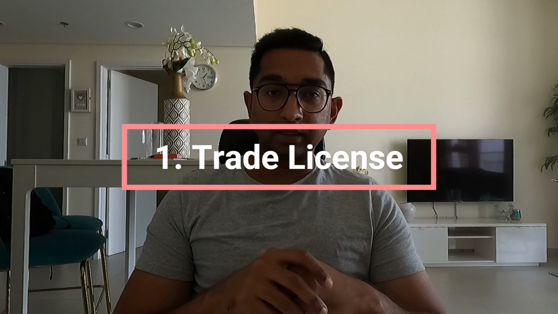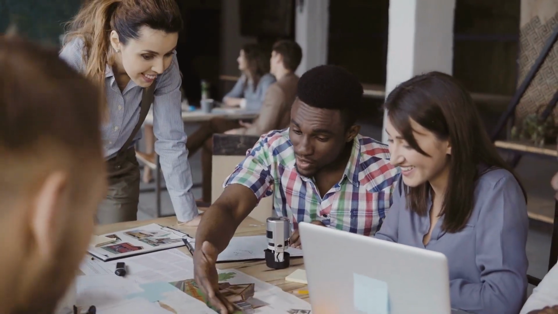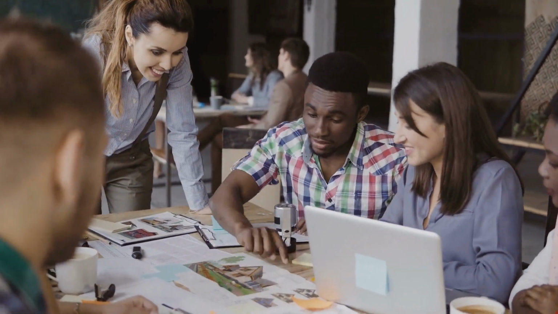So, the first document that you should be aware of is your trade license. Now, your trade license, as the name suggests, is really just a certificate from the issuing authority or jurisdiction that grants you the right to conduct business. It'll list your company's name, it'll list the company owners' names as well. So if you're the sole owner of your company, as I am, it'll just list your name. If you have any partners, it'll list their names as well.